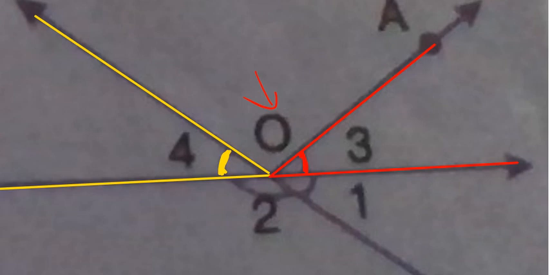Keep this thing in mind, when only the vertex is common, then also our angles are not adjacent. When only the arm is common, then also our angles are not adjacent, but that basically never happens because the arms are always common if the vertex is common. So the vertex only is common, so our angles are not adjacent, right?